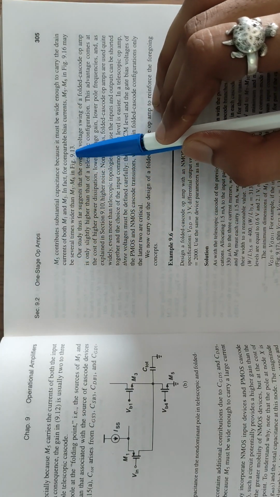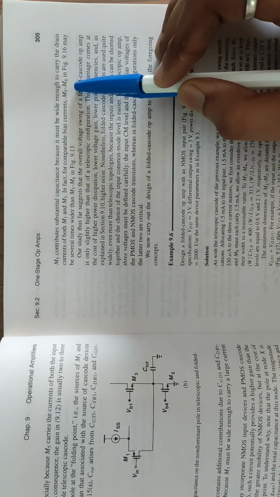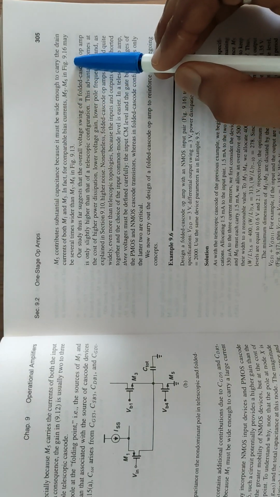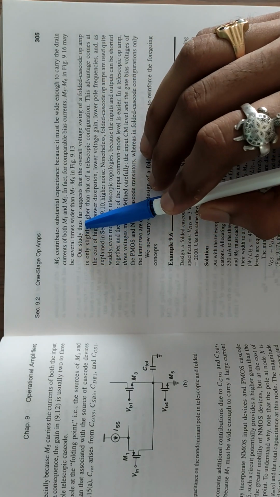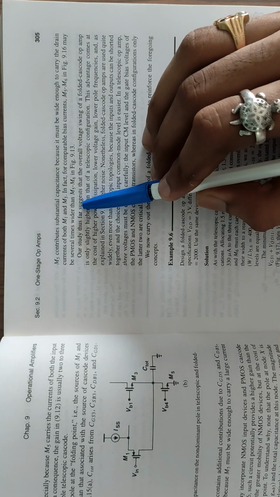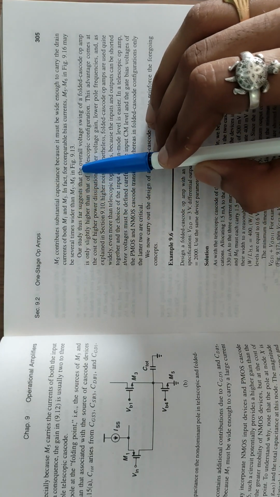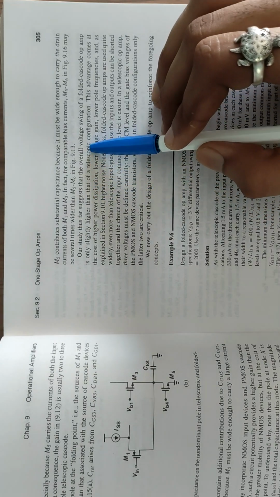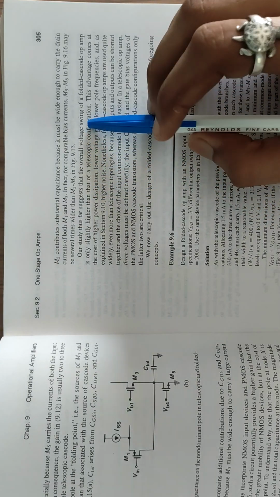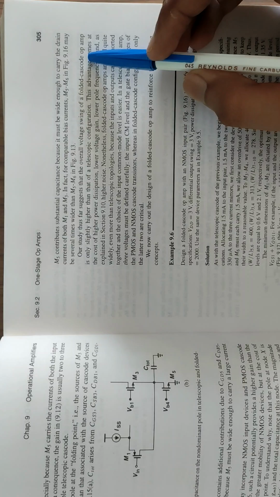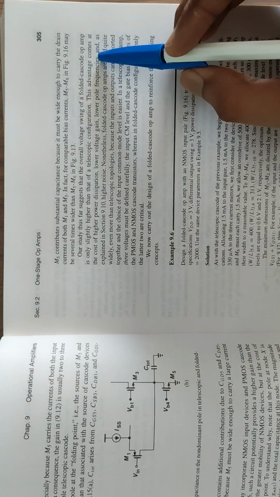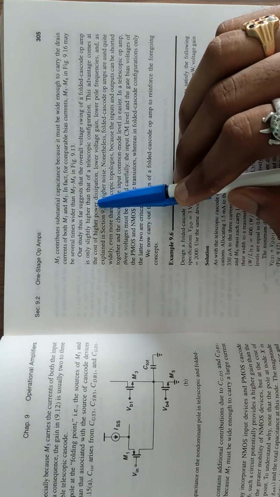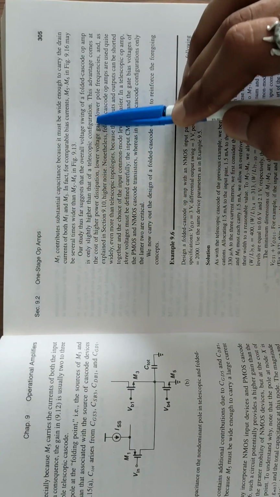In fact, for comparable bias currents, M5 and M6 in the folded cascode figure may be several times wider than M5 and M6 in the telescopic figure. The output voltage swing of the folded cascode op-amp is only slightly higher than that of the telescopic configuration.